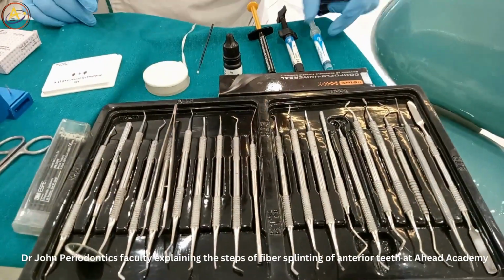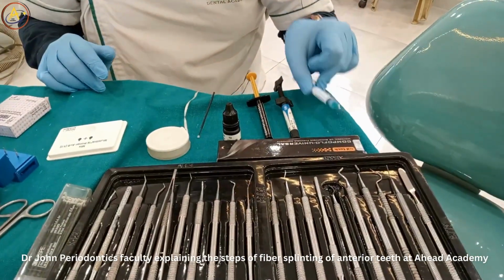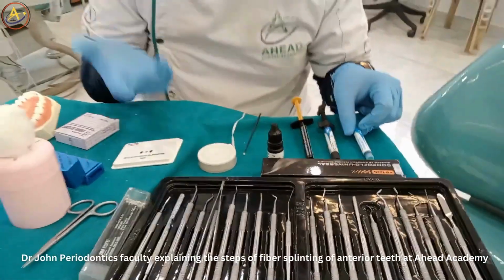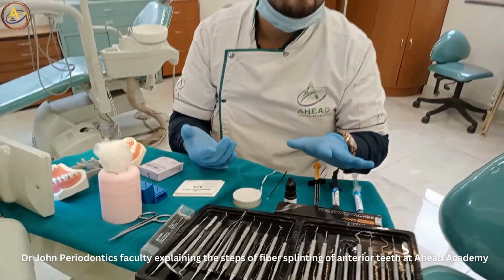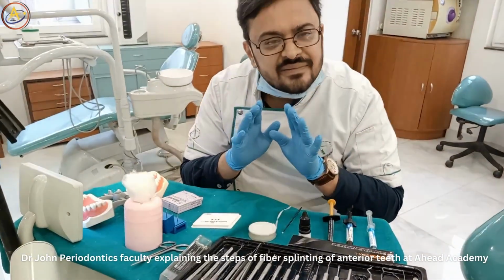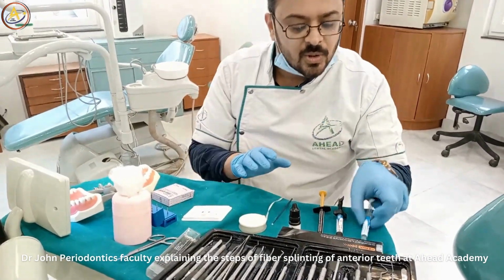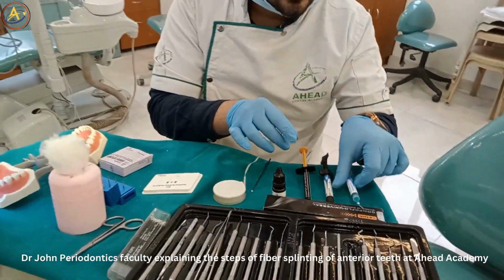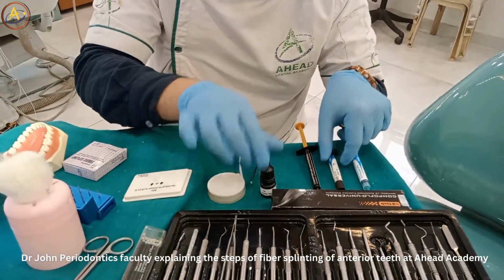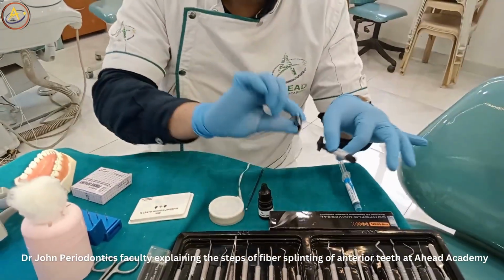Okay. Then you have this etchant. As you know, when you do splinting, you require some material to bond with. The best material to bond with is the composite. Splinting is never done with GIC. Splinting is always done with the composite. So for the composite, you have the etchant, you have the bonding agent, the most important, and you have the composite. This is the packable, this is the flowable.